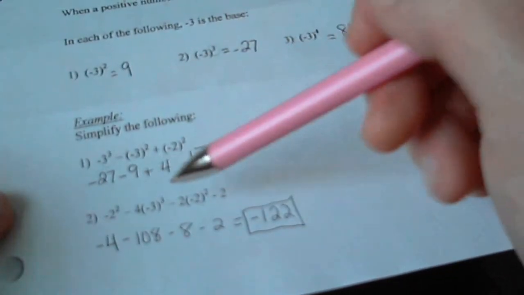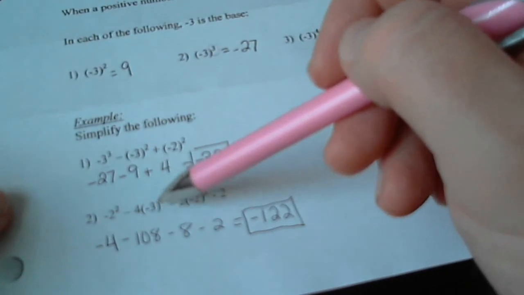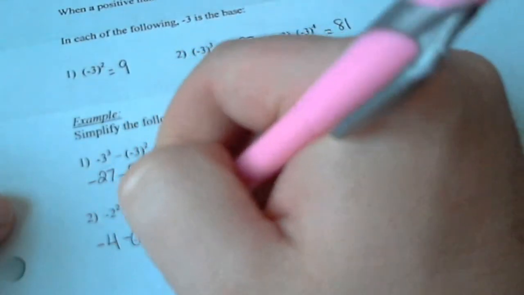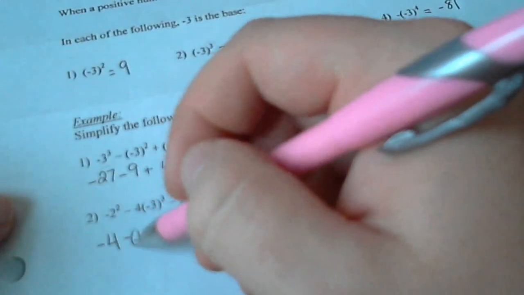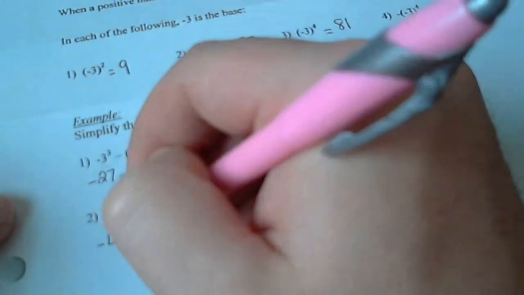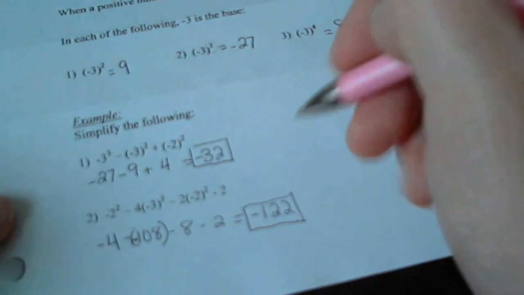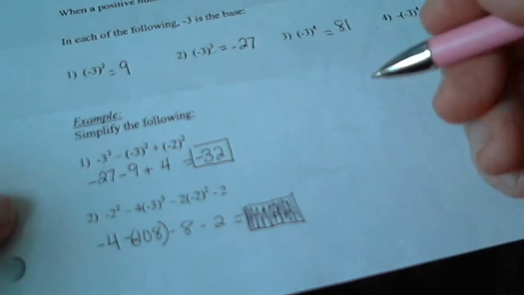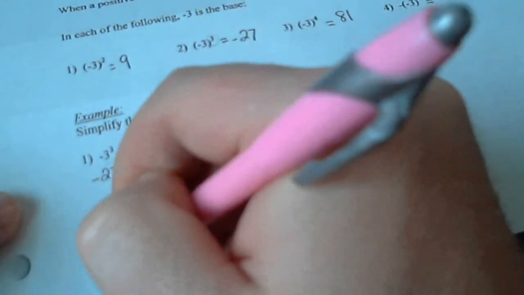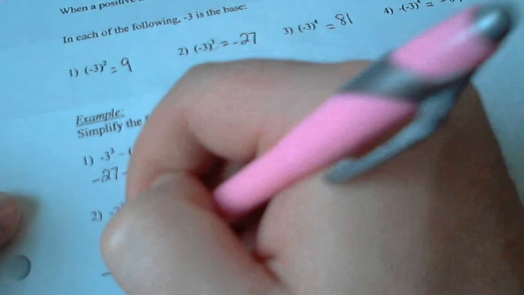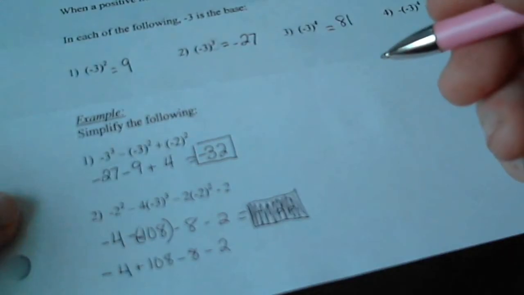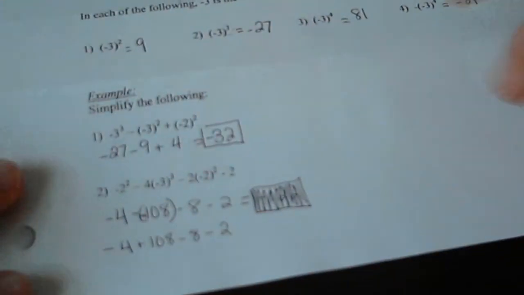Let me look at this and make sure I got my sign right here. This should have been a negative coming out of here. So this actually all should have been negative. See? This is why we have to be careful to put our numbers in parentheses so that we don't lose negative signs. Because now I'm realizing that negative 122 is not an accurate answer. This should actually say negative 4 minus a negative plus 108 minus 8 minus 2. That looks a little better to me.